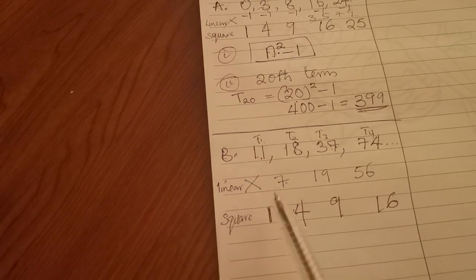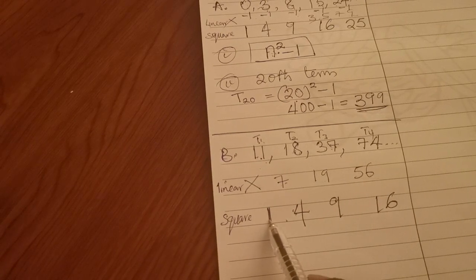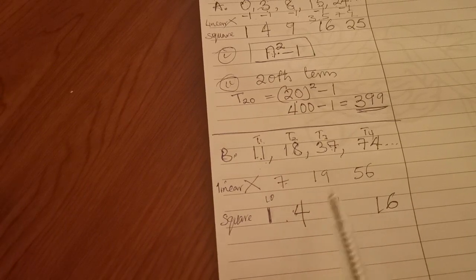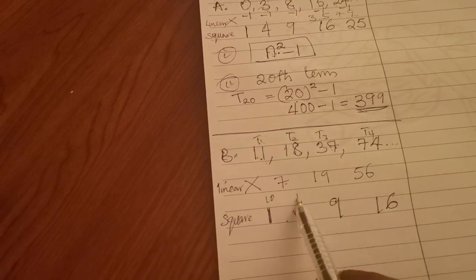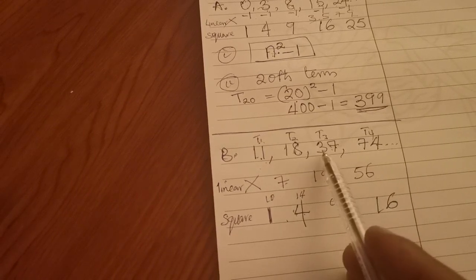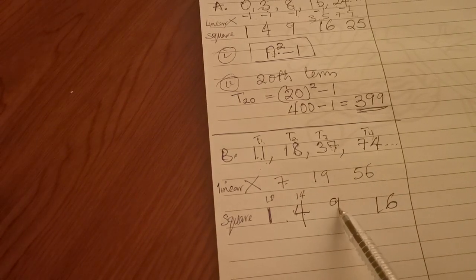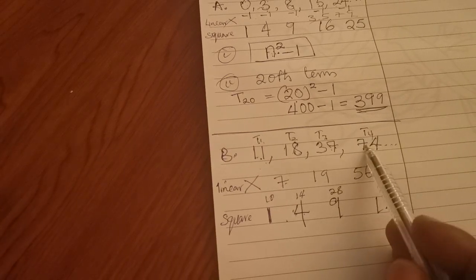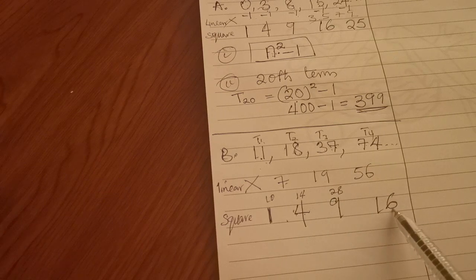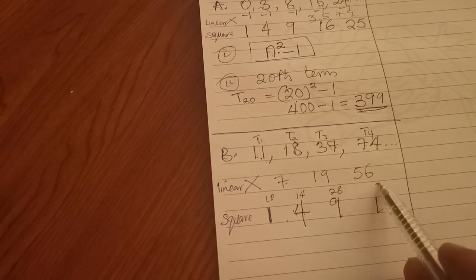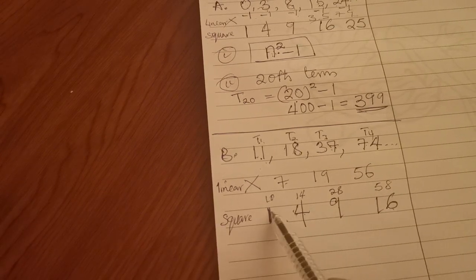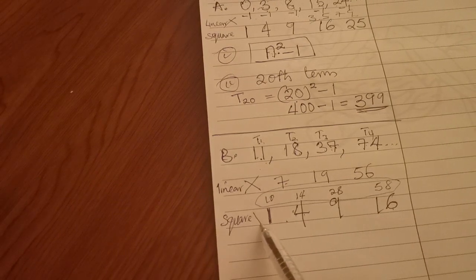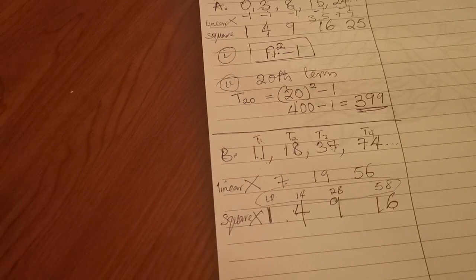Let me say 11 minus 1 is 10. 18 minus 4 is 14. 39 minus 9 is 28. 74 minus 16 is 58. You can see from this there is nothing common in it, so it is not a squared number.